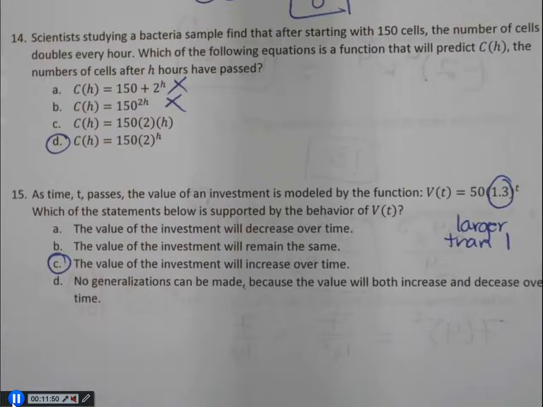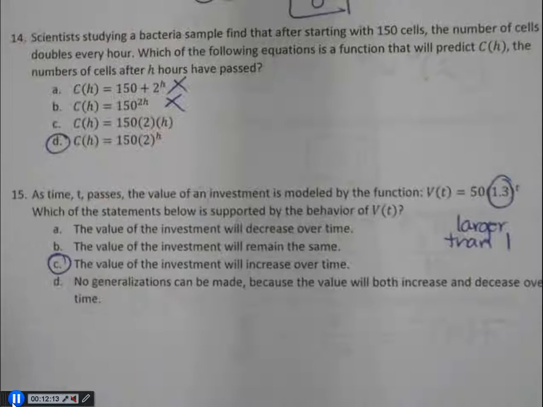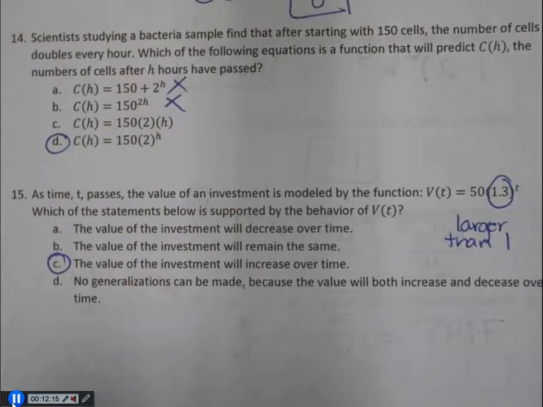Question? Yeah, 1.3 is more than 1. If it was 1, it would stay the same. If it's like 0.87, that's when it would decrease. So anything that's a decimal without a 1 in front is a decrease.